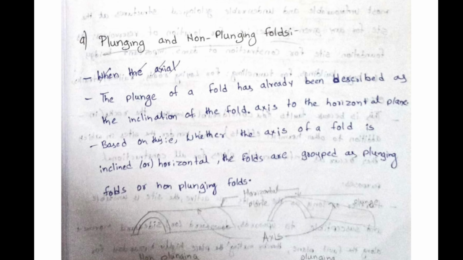And next, last one, plunging and non-plunging folds. The plunge of a fold, as already declared, is the inclination of the fold axis to the horizontal plane. Based on this, whether the axis of a fold is inclined or horizontal, the folds are grouped as plunging folds or non-plunging folds.